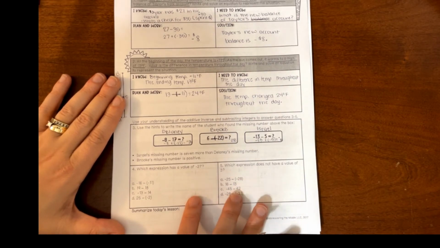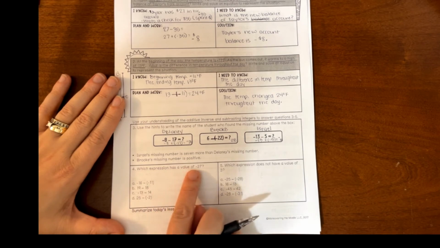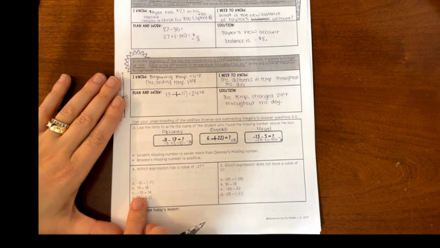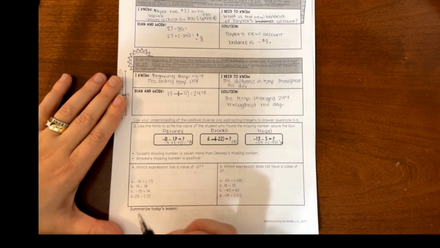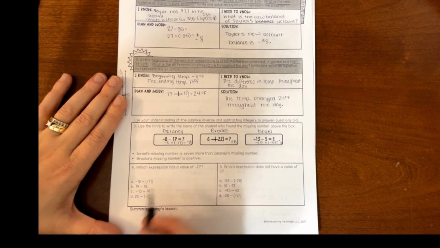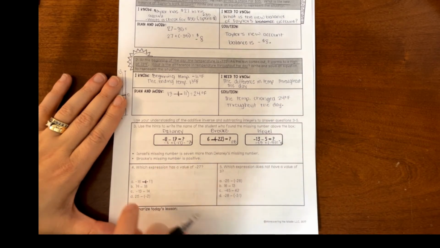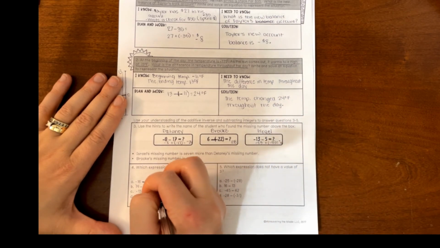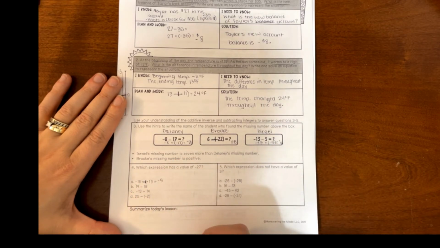All right, let's look at our last two. Number 4 says, which expression has a value of negative 27? So to solve this, I just need to go through and work out each problem and see which one gives me a value of negative 27. So here I have negative 16 minus a negative 11. My minus a negative becomes a positive, and this is negative 16 plus 11. Our signs are different, so I'm going to subtract and keep the sign of the greater magnitude, which is negative. So this one's going to be negative 5.